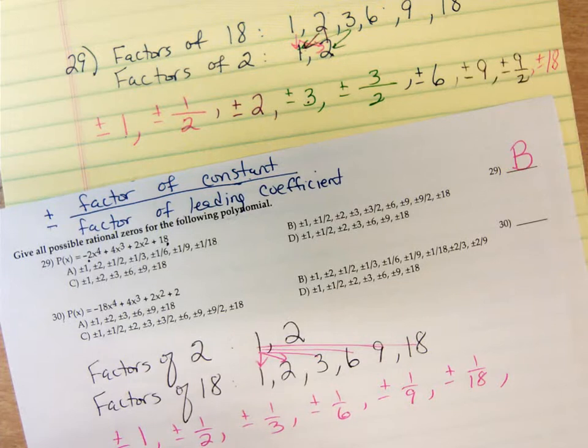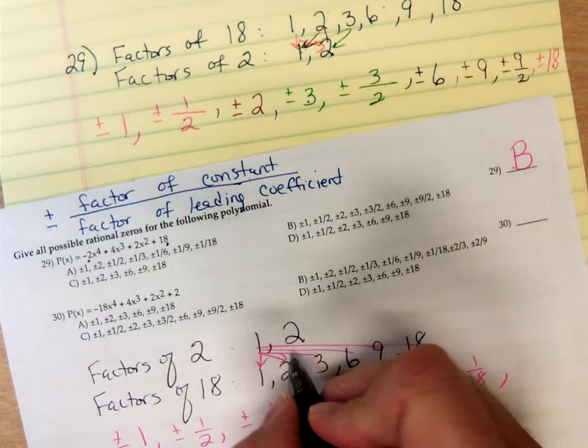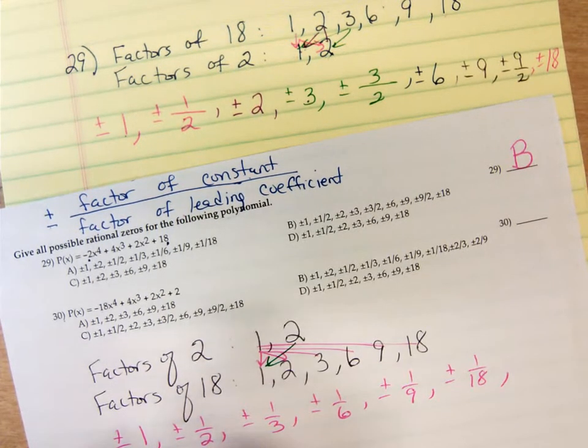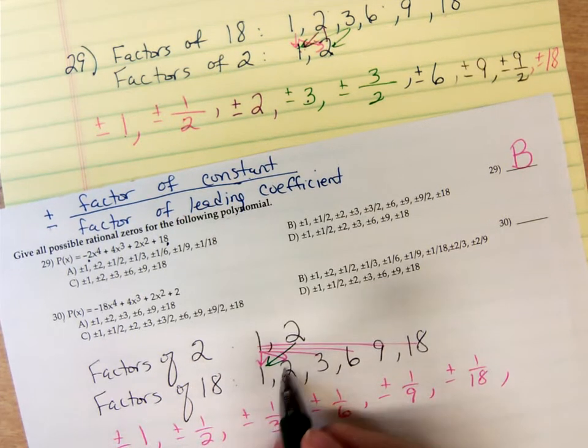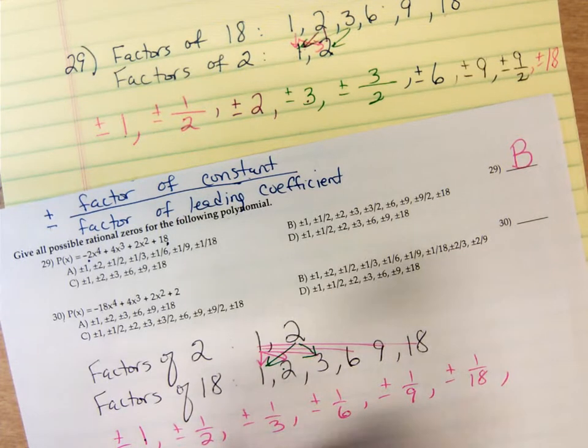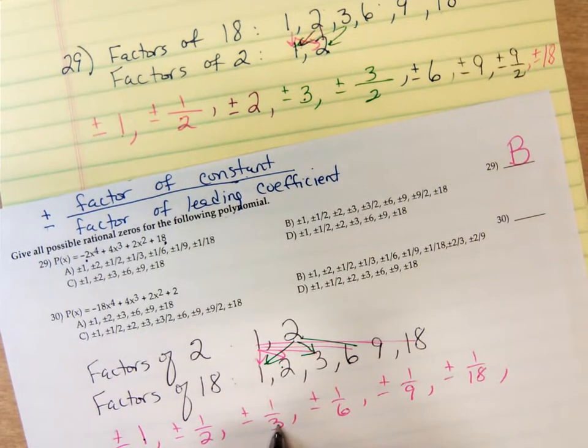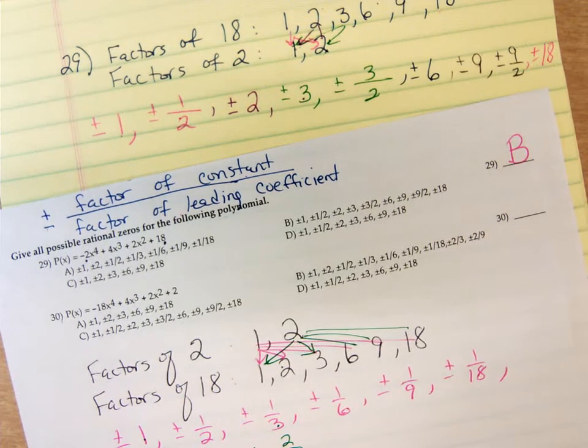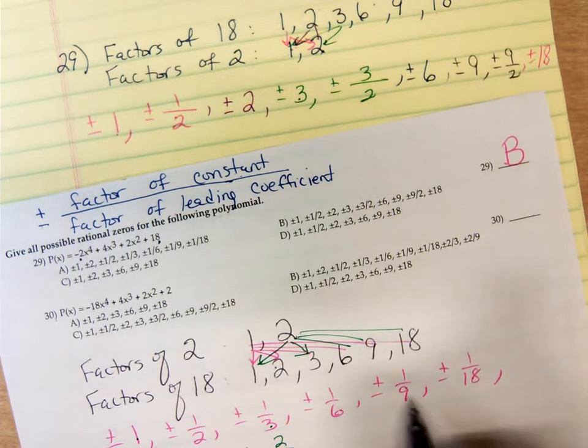And then plus minus 2 over 1. Now 2 over 2, we've already listed that, so 1. 2 over 3. 2 over 6 is a third. 2 over 9. And 2 over 18, have we listed that? Yeah, 2 over 18 is 1/9.